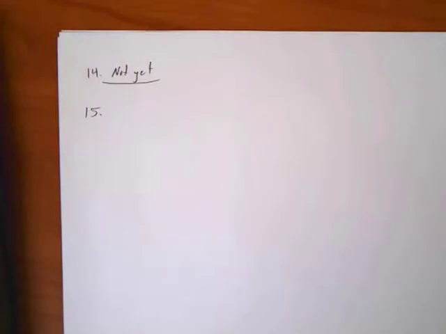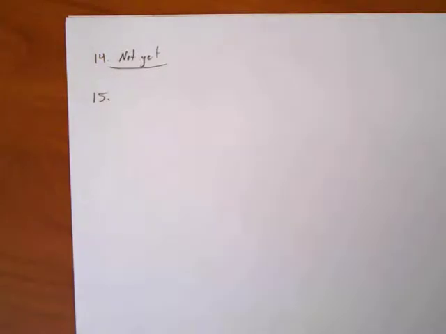Number 14, we don't know how to do yet. That's not going to be actually till like chapter 7 or chapter 6, one of the two. But it's not yet. And then number 15. 15 is we're using a picture to figure out area. So the graph of f(x) shown above consists of 3 line segments and 1 semicircle. Let g of x equal that function. Which of the following statements must be false?